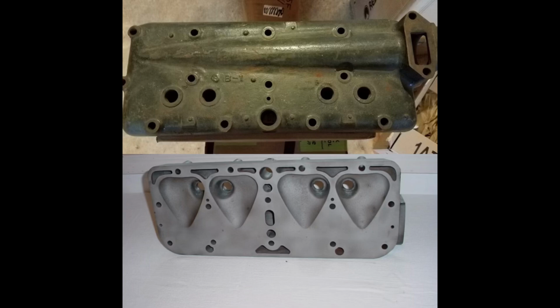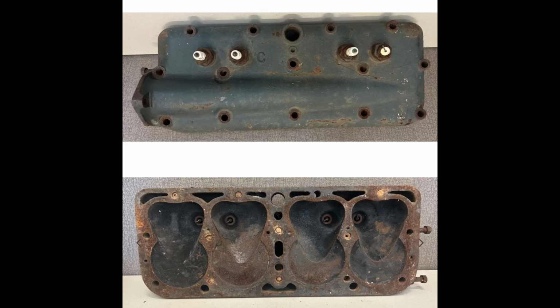They also offered the B-6050. It's marked C at the top and was the standard head from 1932 to 1934 with a 4.6 to 1 compression ratio. There are many other different heads for other markets. I will link in the description if you want to see all of the different heads that were offered.